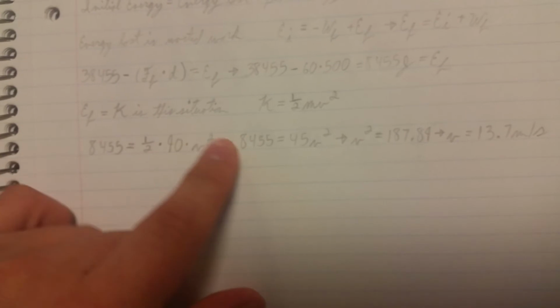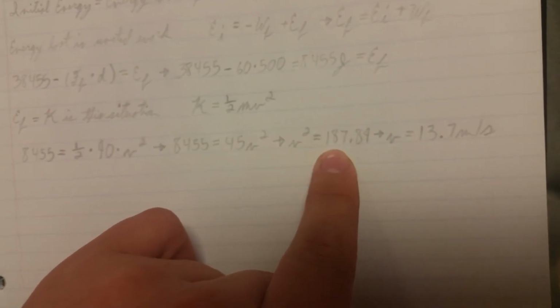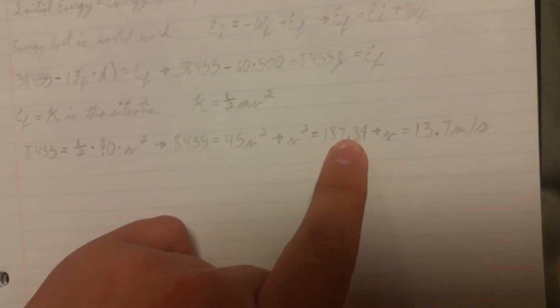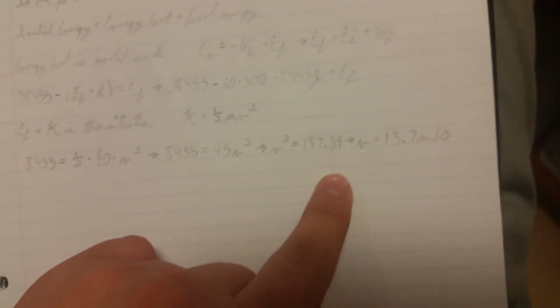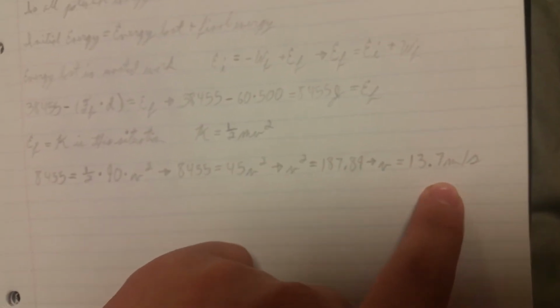Once you put them in, you realize that your v squared equals 187.89. Once you find the square root of both sides, you find your velocity equals 13.7 meters per second. And that is how you find the velocity using the given terms and everything.